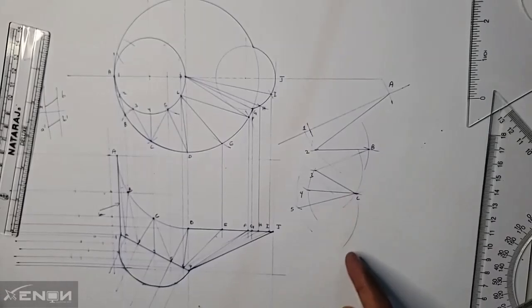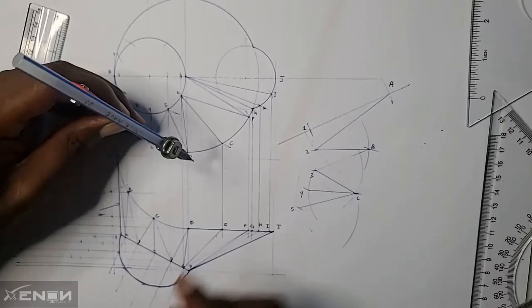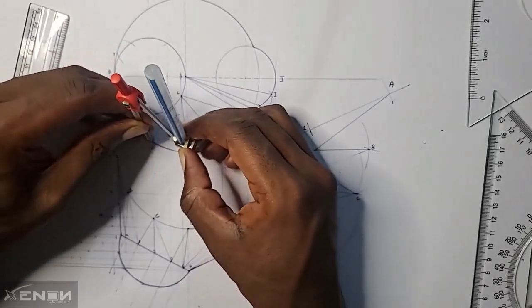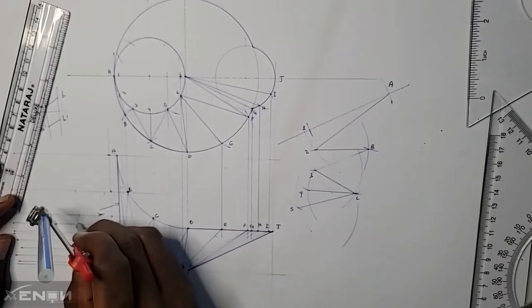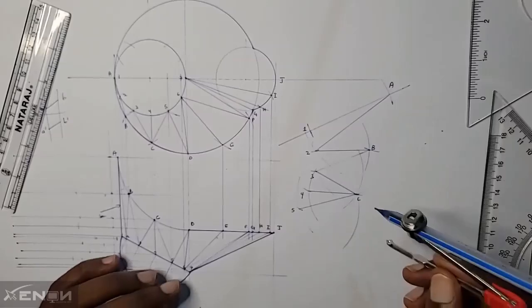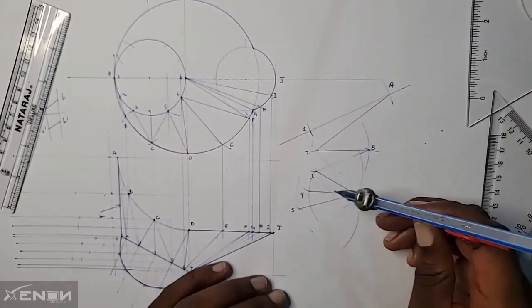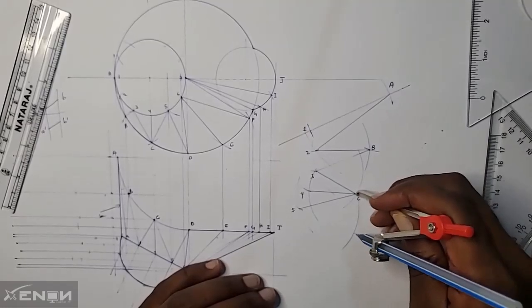Then from C we need to get point D. So get the true length of CD. None of the two curves is the true length. Pick CD, the plan length of CD. Come to point D, mark it off. Stand right here. Open your compass to point C. Then stand at point C. Draw an arc along this one.